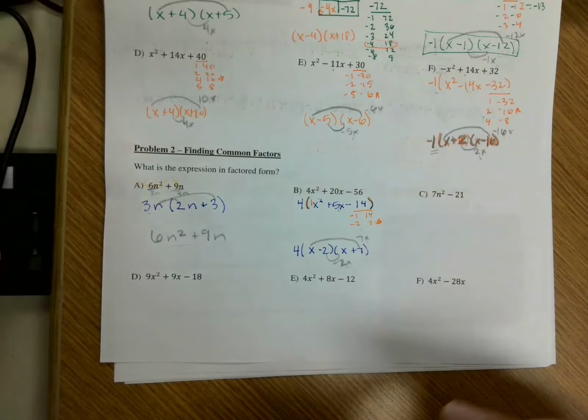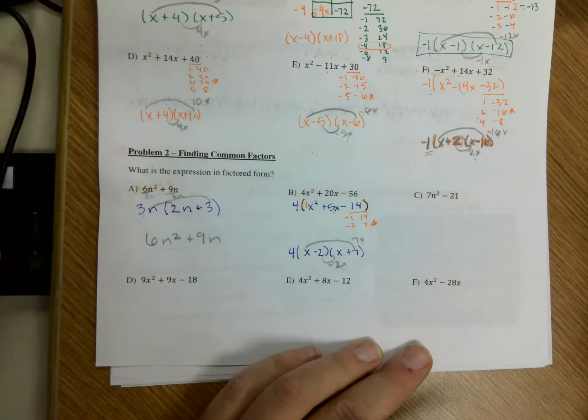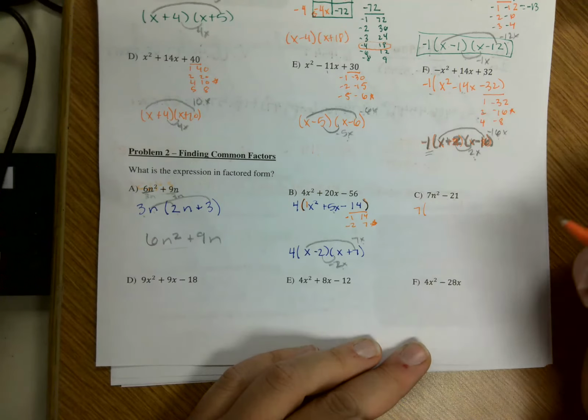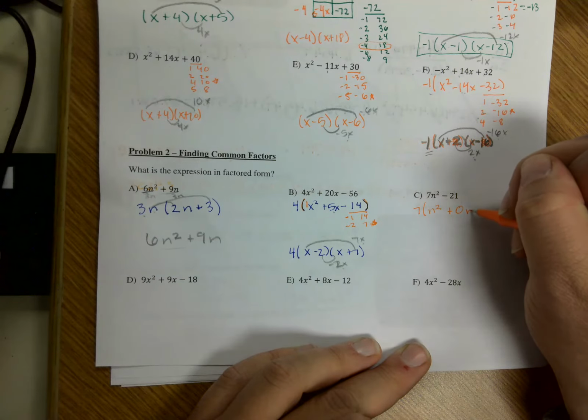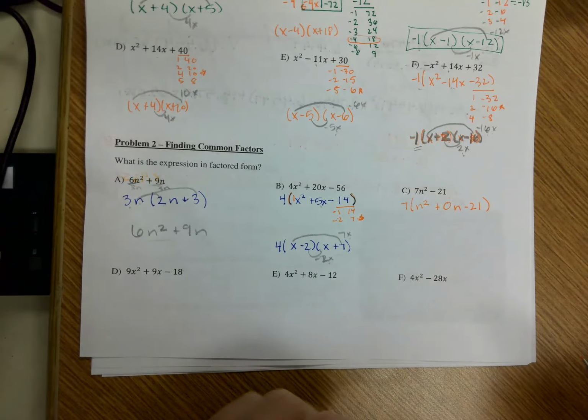Here, this one's a little bit more tricky. So now I'm looking at this. I'm going to do two things in the same step. Both of these have a 7 that I can take out, so I'm going to take out a 7. However, I'm going to rewrite this so that it looks like this. I'm not changing this actual problem at all.